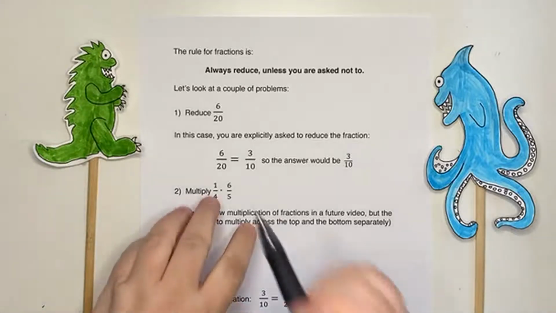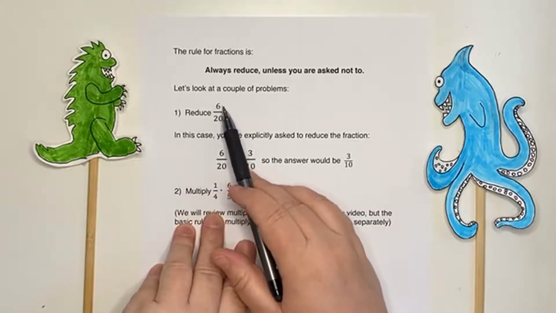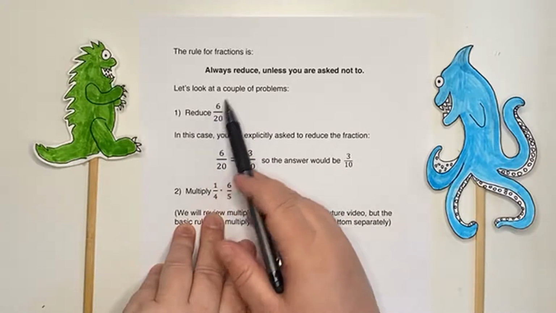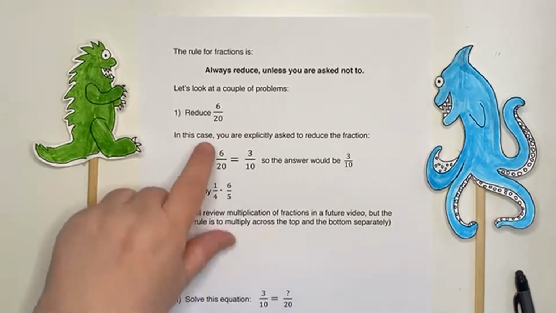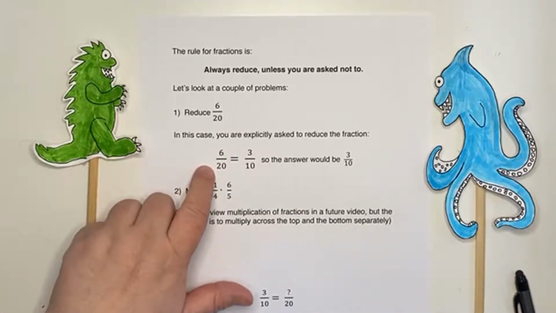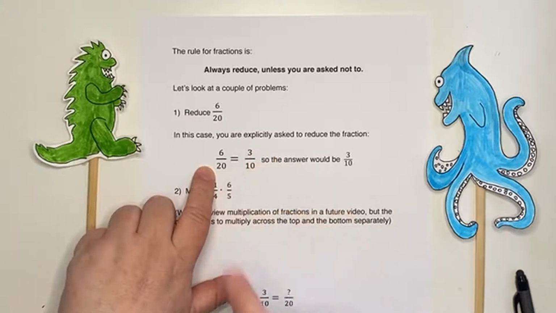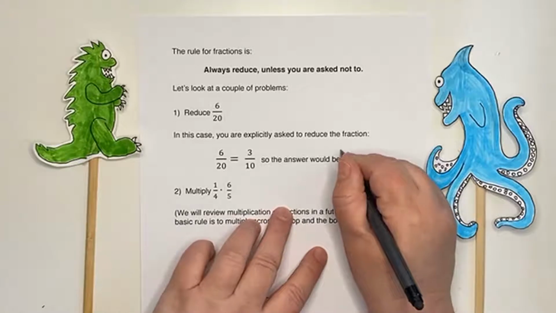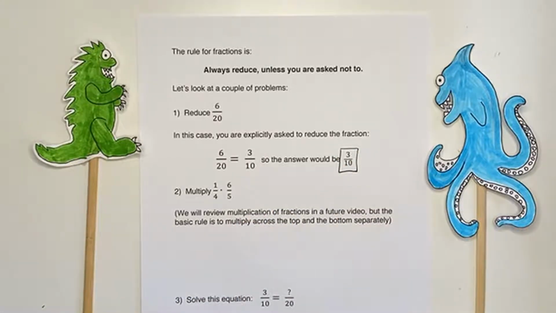So let's look at the first problem. If I ask you straight up, I say, I've got the fraction 6 over 20, let's reduce it. Okay, well, then you would sit down and think about it. And if you have 6 over 20, you'd see, oh, I could divide each of them by 2. 2 goes into 6, 2 goes into 20. You could cancel and you would get 3 over 10. So your answer for this problem is actually the reduced form 3 over 10.